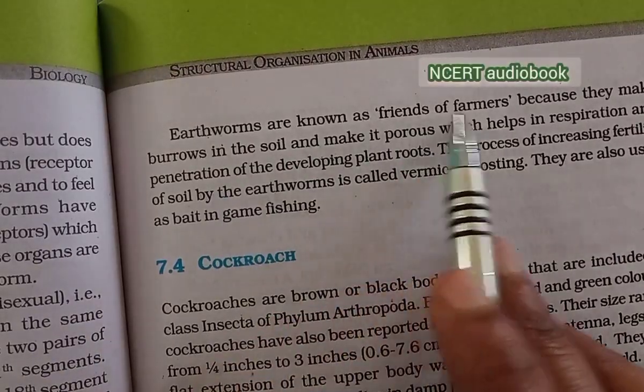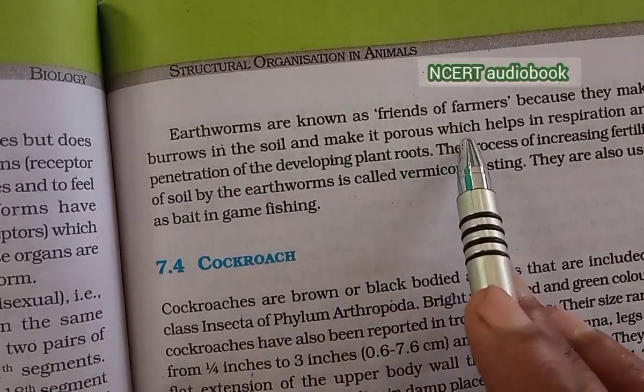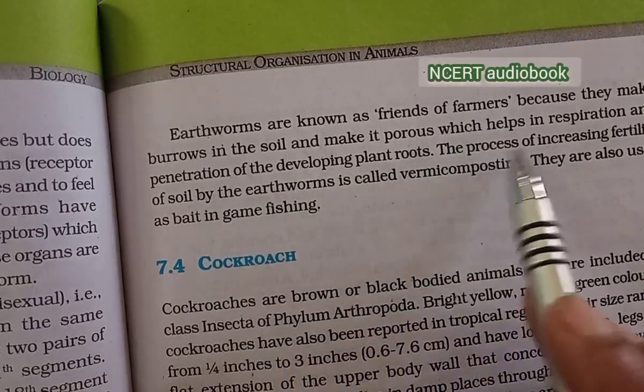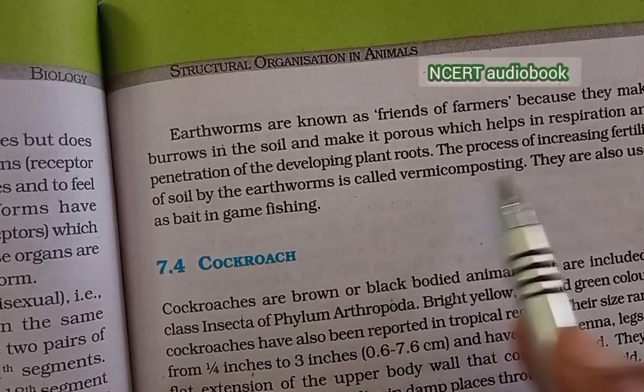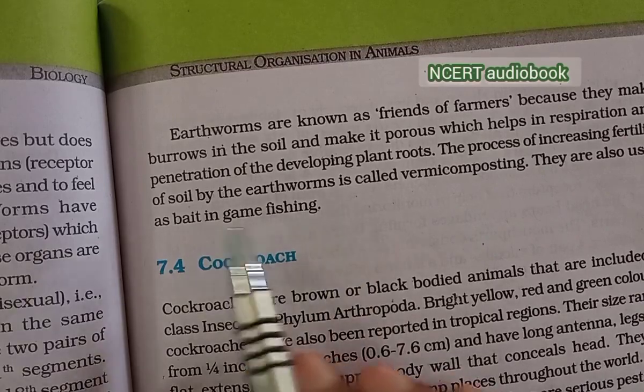Earthworms are known as a friend of farmers because they make burrows in the soil and make it porous, which helps in respiration and penetration of the developing plant roots. The process of increasing the fertility of the soil by earthworms is called vermicomposting. They are also used as bait in fishing.